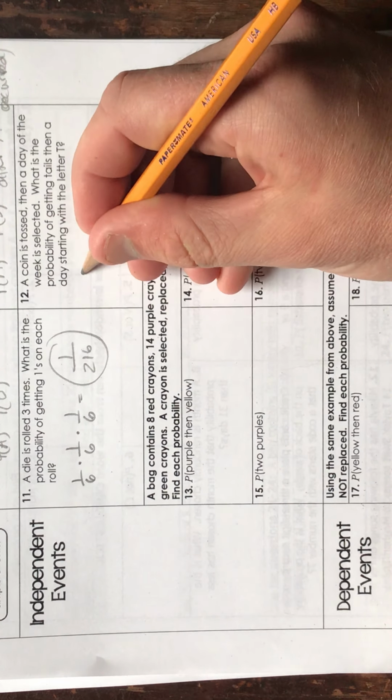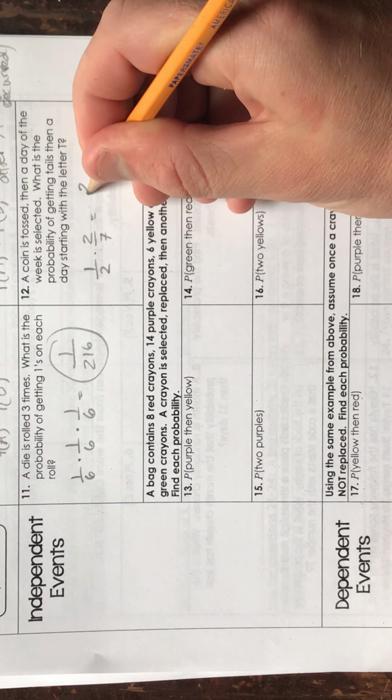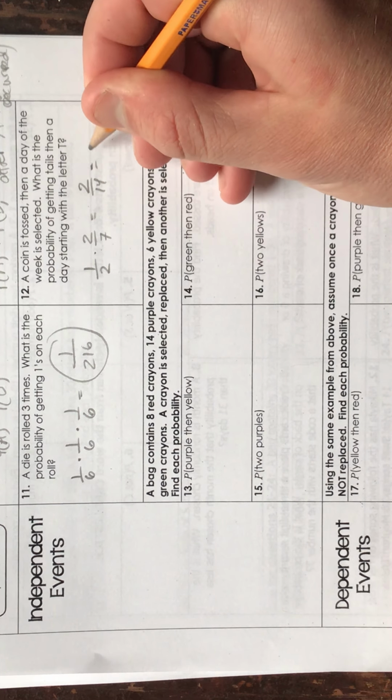Okay, so for number 12, it says a coin is tossed, then a day of the week is selected. What is the probability of getting tails, then a day starting with the letter T? So with the coin, we have 1 in 2 chance, right? It's either going to be heads or tails. And then for the day of the week starting with the letter T, we got Tuesday and Thursday, and that's it, right? So that's 2 out of 7. So those are the probability of each of our outcomes occurring. And so we got to multiply them together, and we get 2 out of 14, which reduces to 1 over 7. So there's a 1 in 7 chance of that happening.